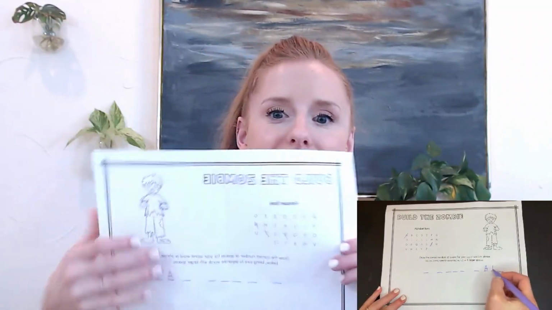Okay, this next one I also really love. This is Build a Zombie. It's played very similar to the classic Hangman. And this is actually one that is going into my partner pack activities. I'm trying to pull this up for you guys so you can kind of see it here.